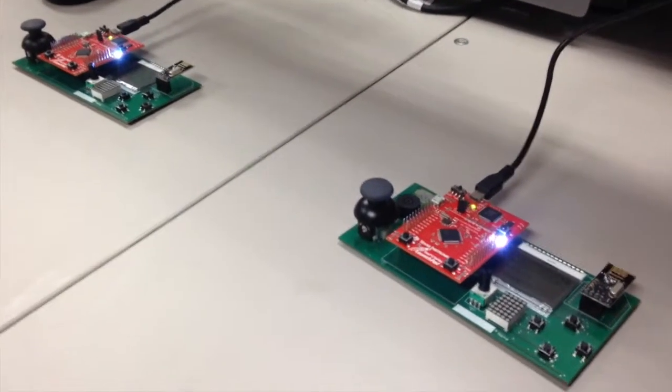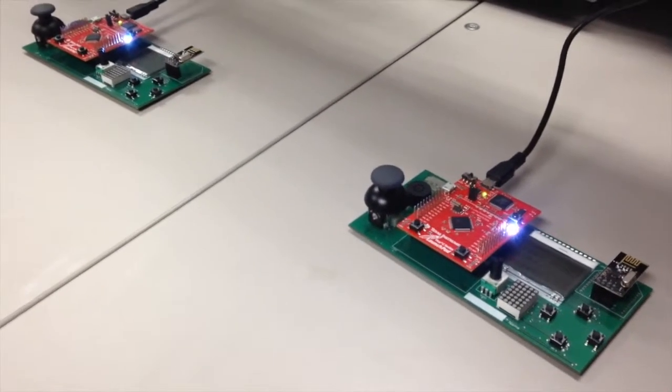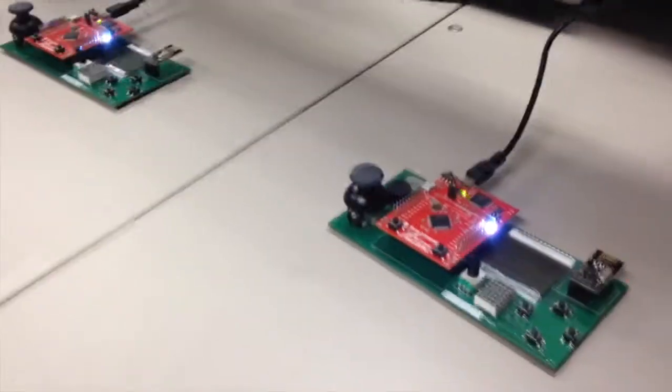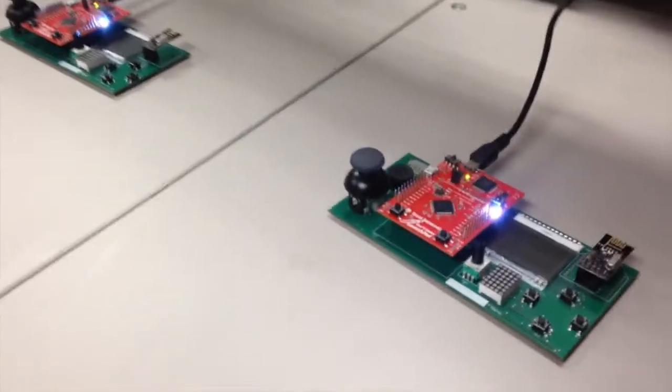Hello there, I am Andrew Lewinberg, and my name is Nick Anderson, and we are here to present our project for ECE 353. It is called Break the Bank 2.0.